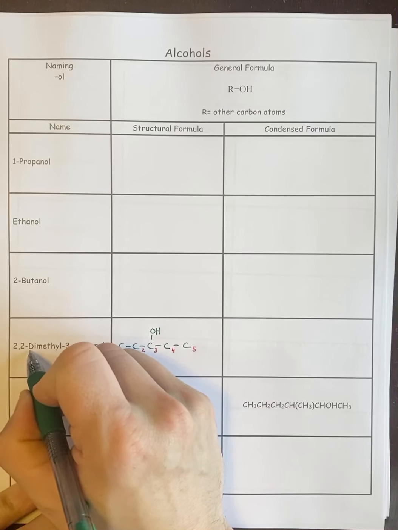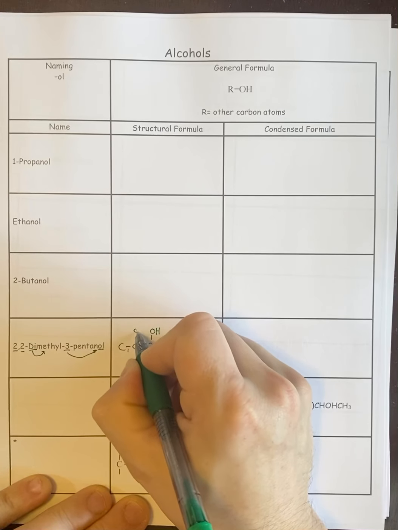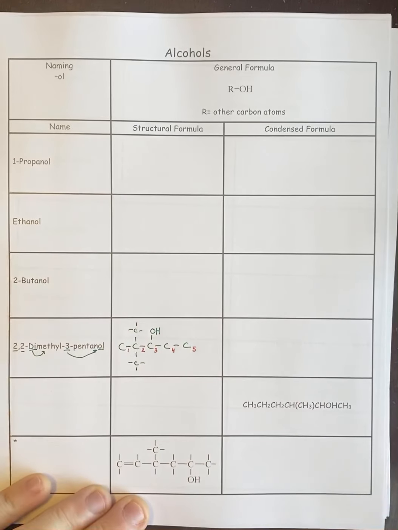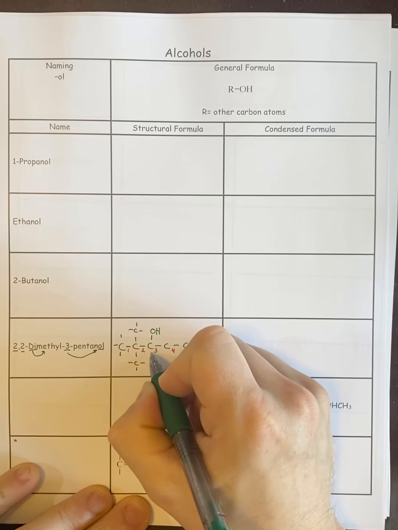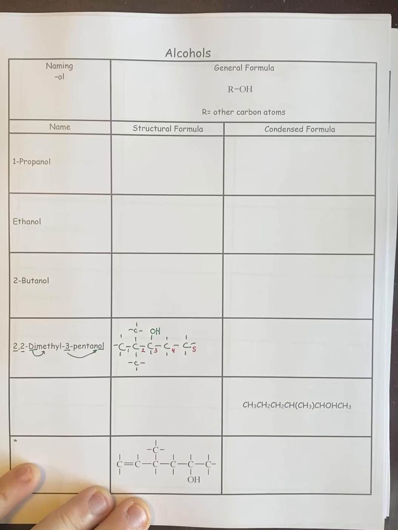And then for the 2,2-dimethyl, well, what that means there are 2 methyl groups, one at 2, the other at 2. So 1 methyl group has to go up, 1 methyl group has to go down, and that's 2,2-dimethylpentanol. What we're going to do now is add the H's in. Remember, every carbon needs 4 bonds. So that's what it looks like when it's done. And then we're going to condense it.